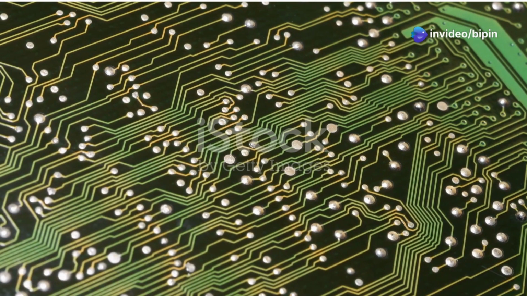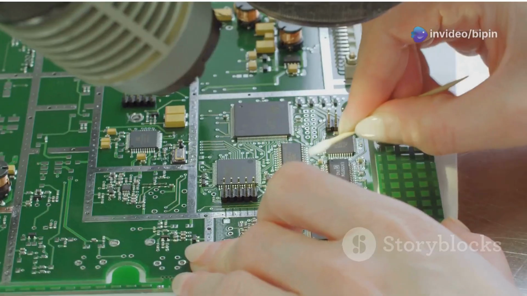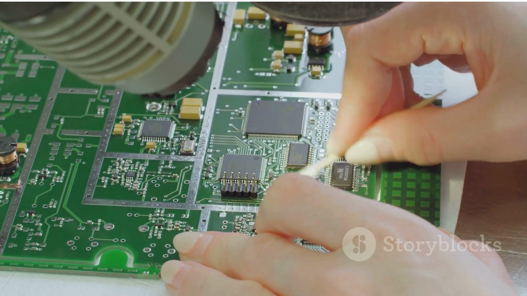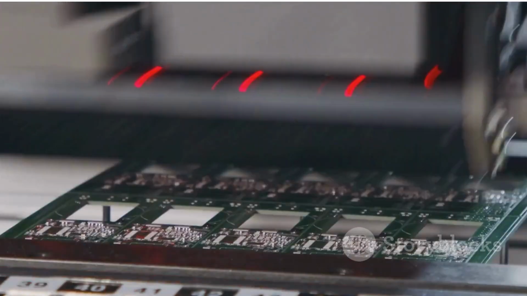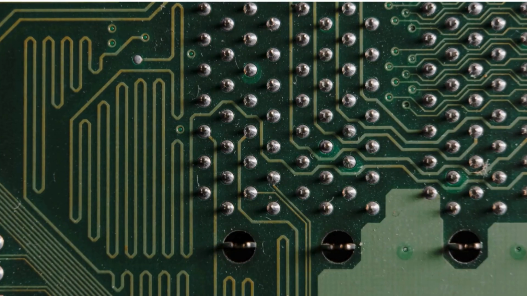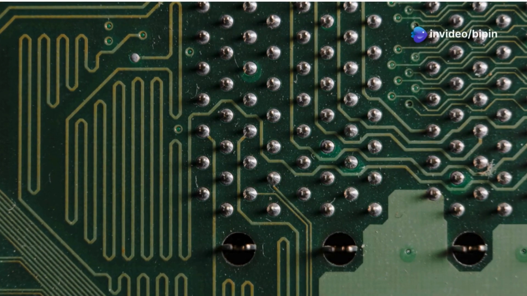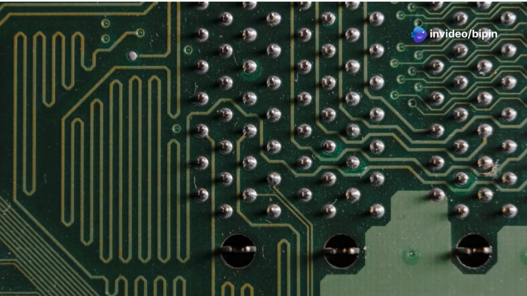Section 5. Connecting the dots, routing traces. Once your components are placed, it's time to connect them. This is done by routing traces on your PCB layout. Traces are thin copper lines that act like wires, carrying electrical signals between components.